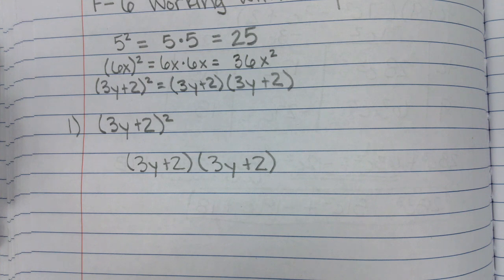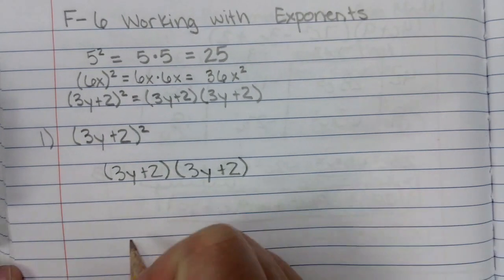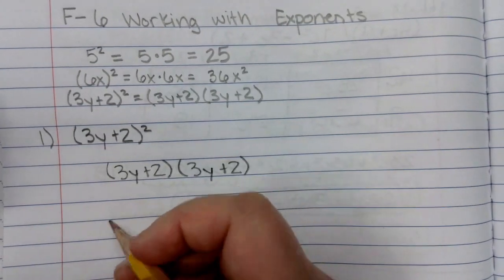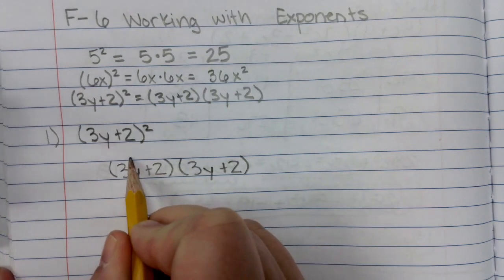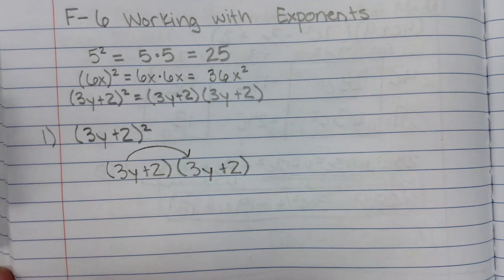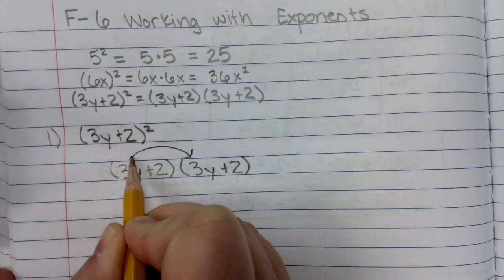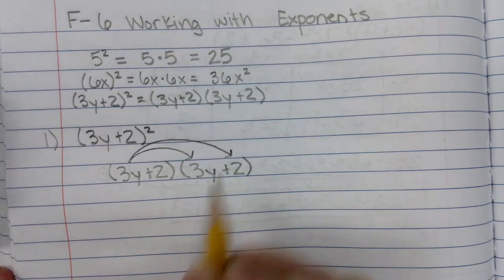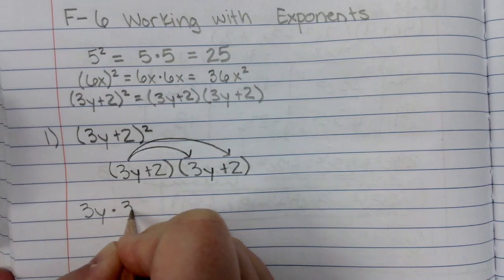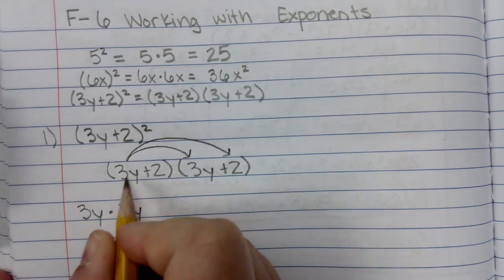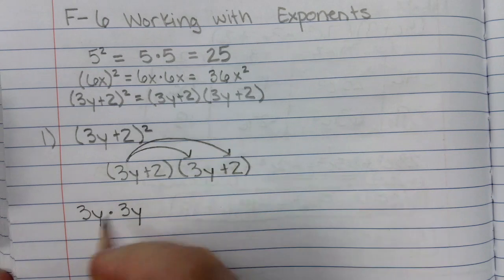So I'm going to start with which part to distribute. The 3y, and I want to go from the 3y to which part? The other 3y. And I want to go from that 3y to the other 2. So I'm going to go 3y times 3y and 3y times 2. Now, I like to do all my multiplying first. I like to write them all out before I actually multiply.